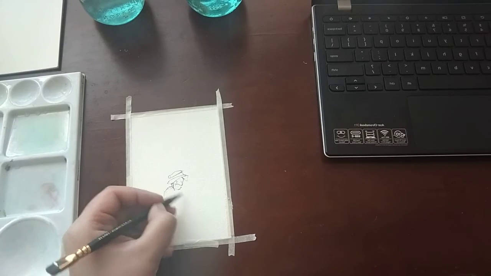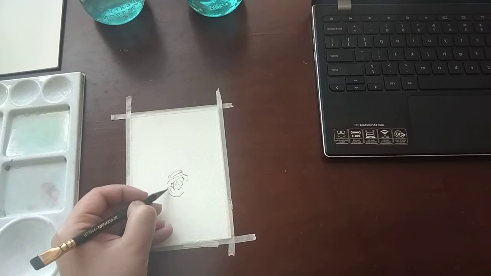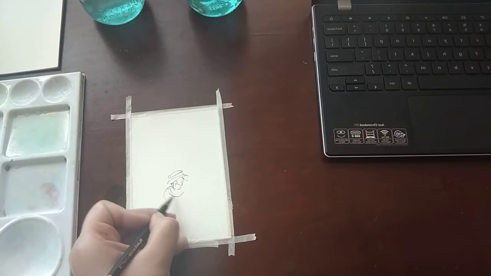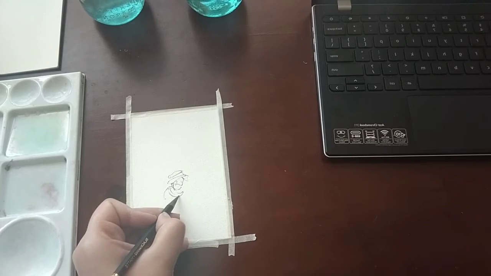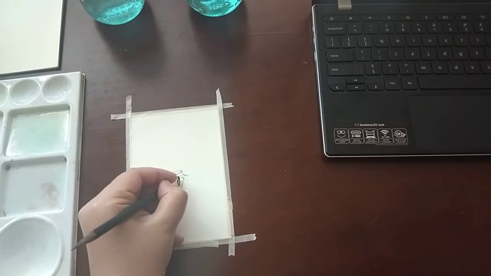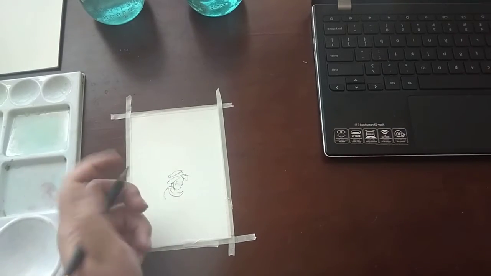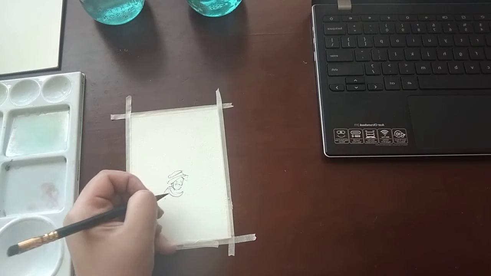So now that went like that, and then he has this big scarf. And that shape goes like that. It's a good shape, but I think it could be smaller.